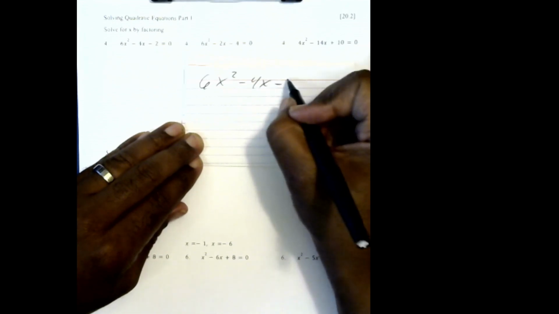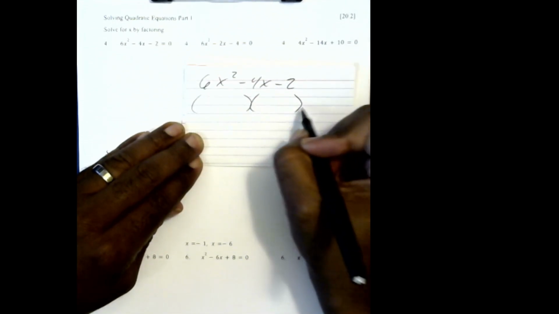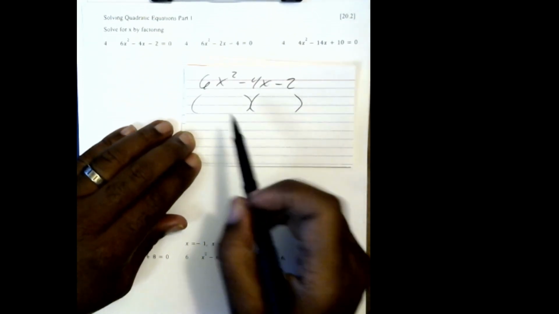Okay, we're going to be solving quadratics by factoring. So let's start the process. Let's find the right factors for 6x squared minus 4x minus 2. Now I want to factor that into two binomials.